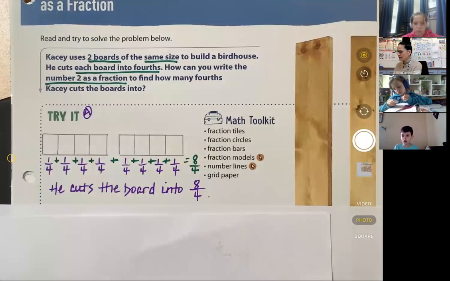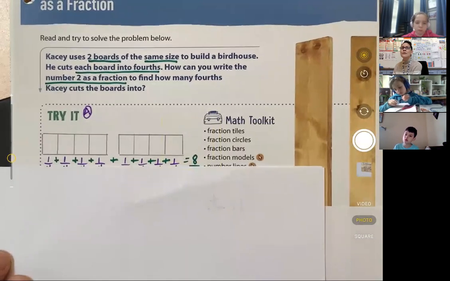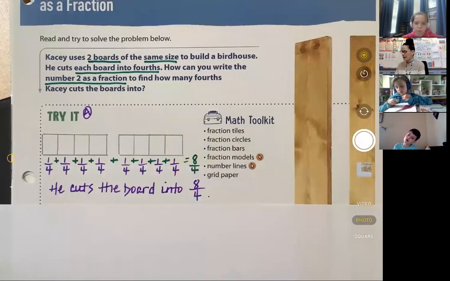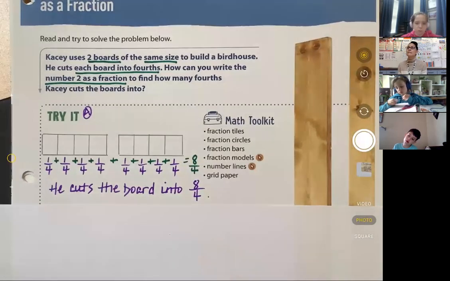Again, if it helps your brain, just give that denominator a rest for a moment. Add up those numerators, right? Add up those unit fractions. And there you go. He cuts the board into 8 fourths.